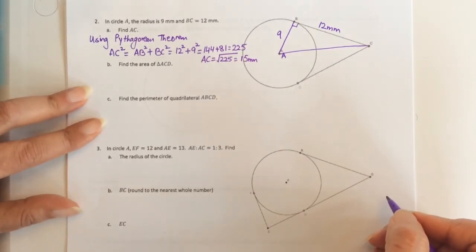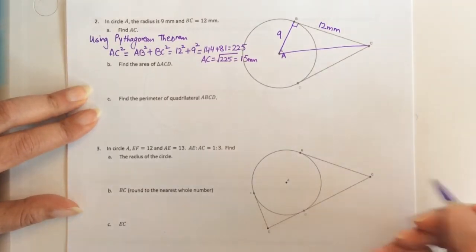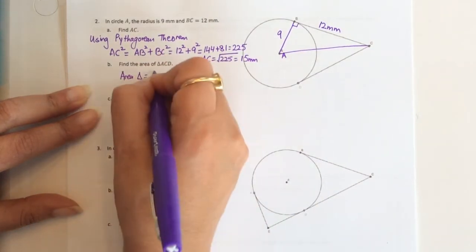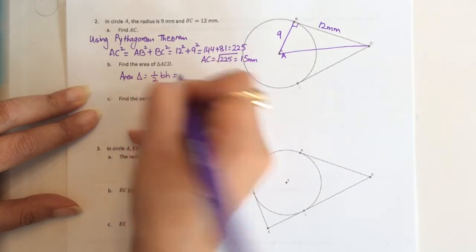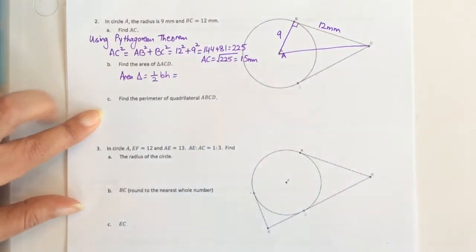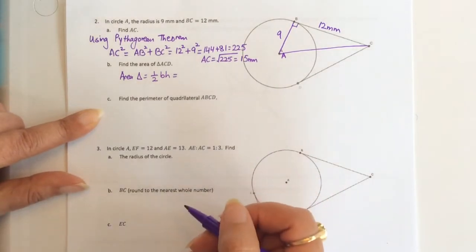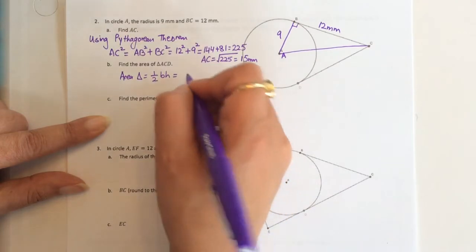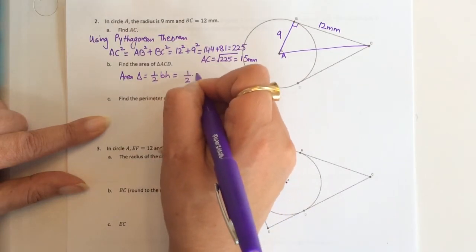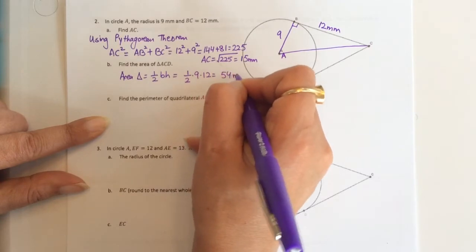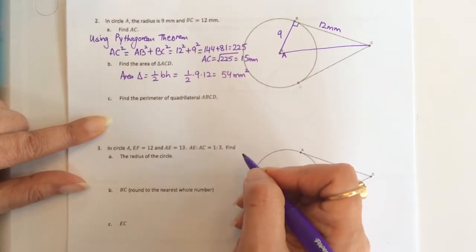To find the area of triangle ACD, I know area of a triangle is 1/2 base times height, and you can pause the video and go ahead and do B and C also on your own and come back and check your answers with my answers. So plugging in the numbers, I got the area to be 54 millimeters square.